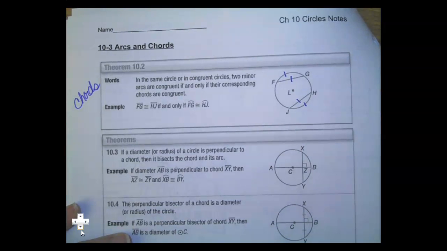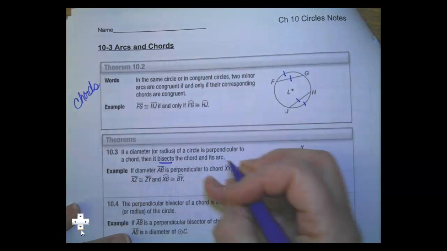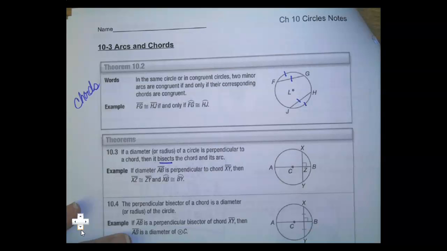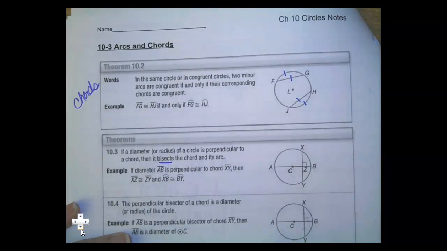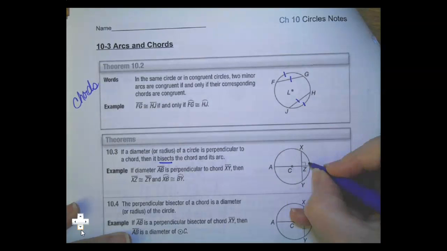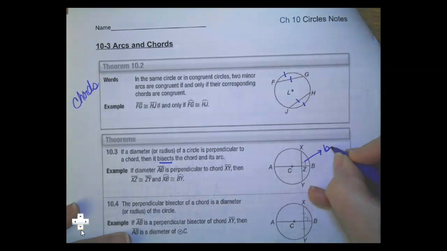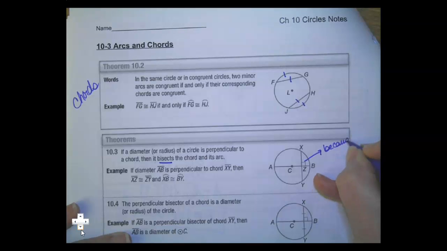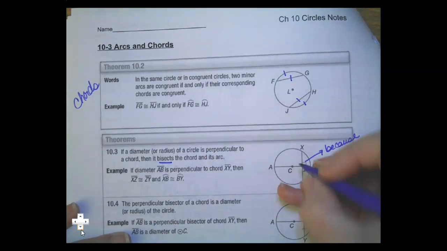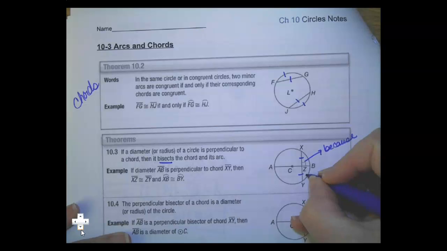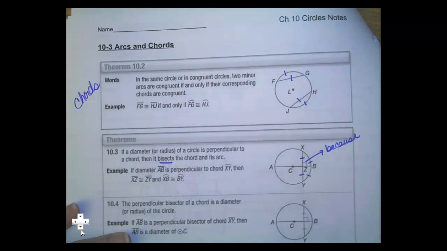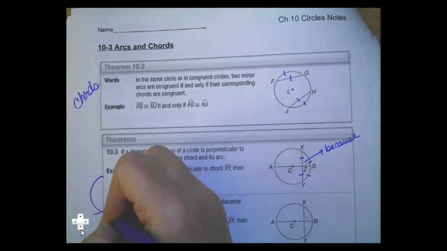Gotcha. Theorem: if a diameter of a circle is perpendicular to a chord, then it bisects the chord and its arcs. Remember what bisects means? To divide in half. Okay, so because of this perpendicularity, this and this are the same, which means that this and this are the same. And these are like the opposites.